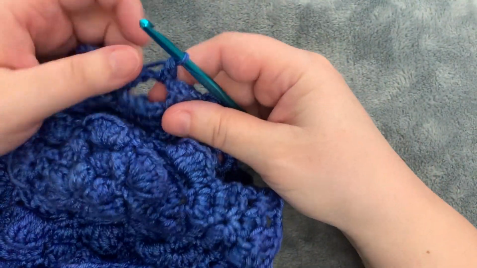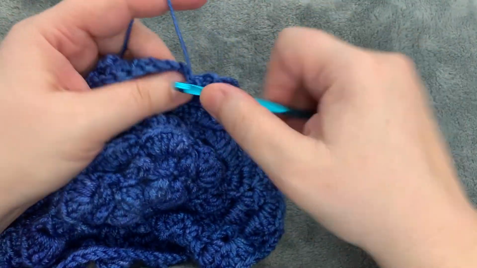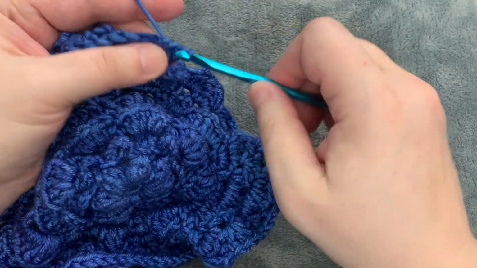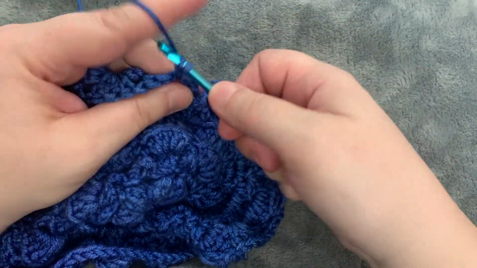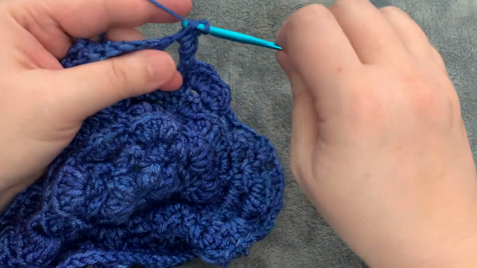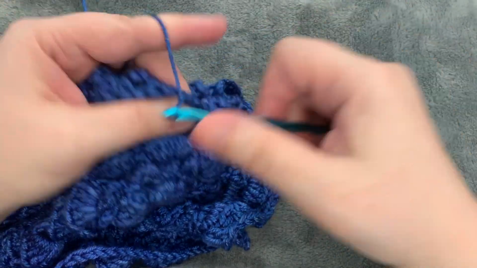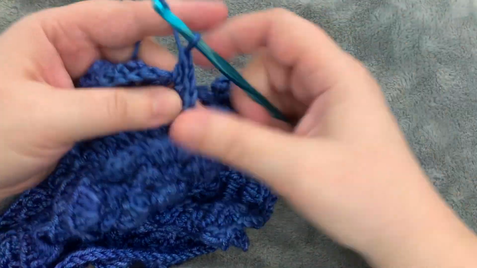And then in that same space, we're going to do chain 1, 3 double crochets, 1, 2, 3, chain 1, and then 1 more double crochet, and that's all in that chain 3 space.